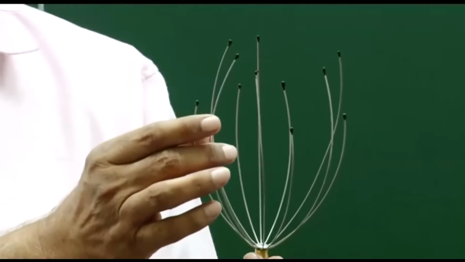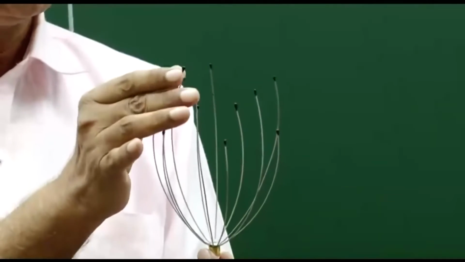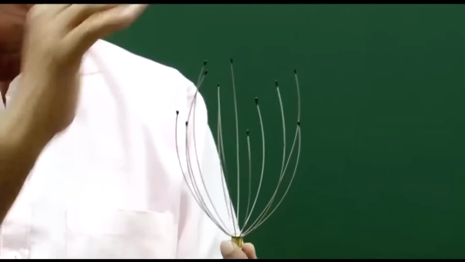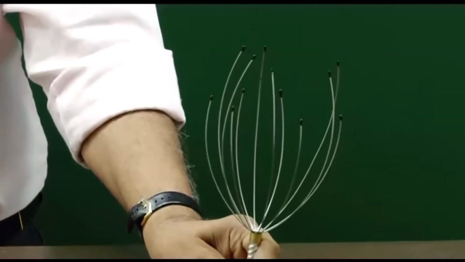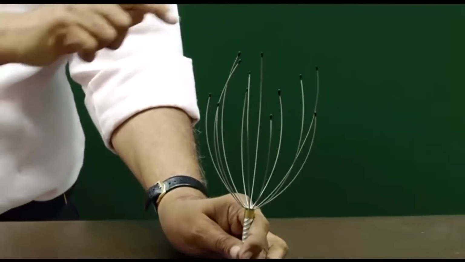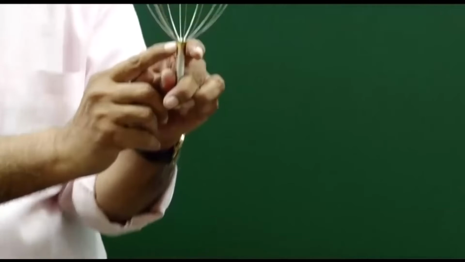I can see 2, 4, 6. 6 are of one length, and then these 3 plus these 3, 6 are of larger lengths. They are all joined together here.